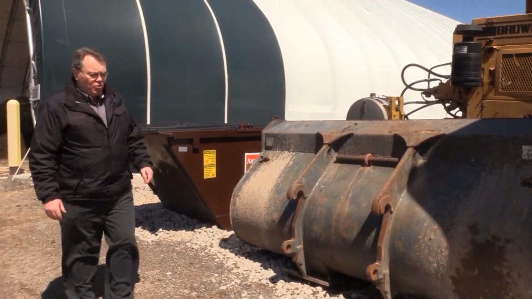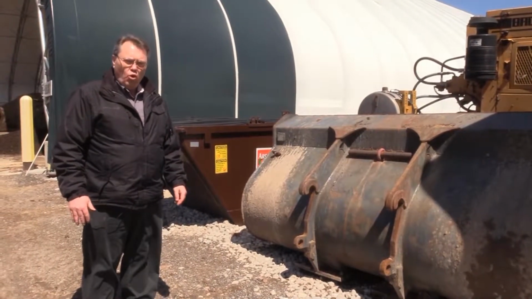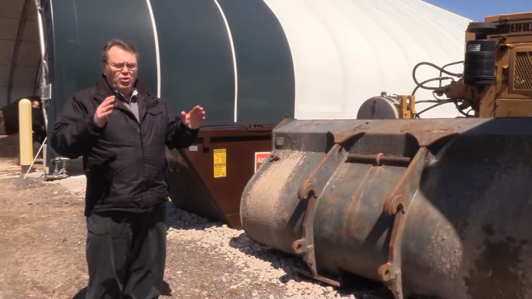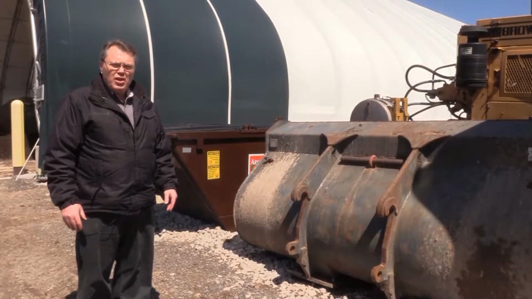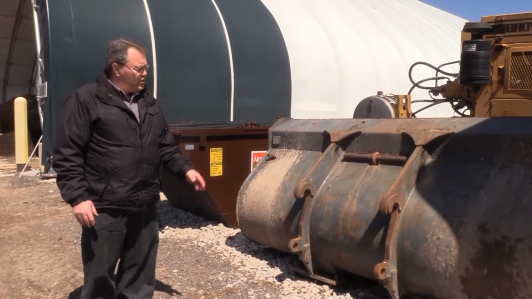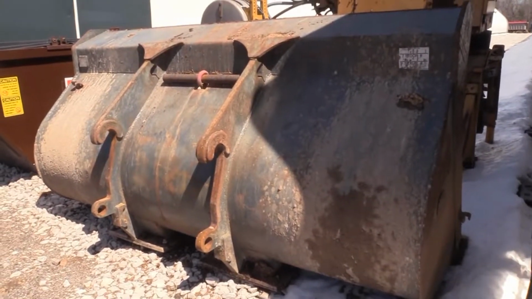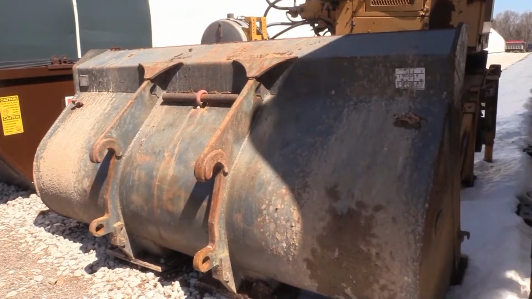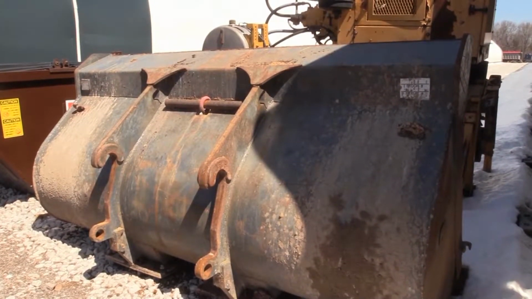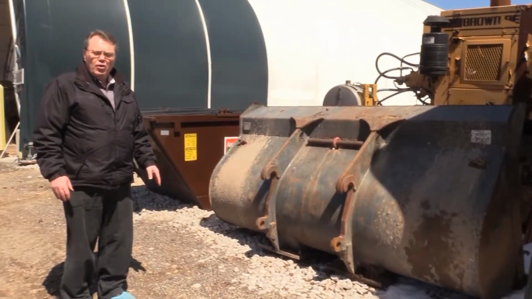From a food safety issue, making sure that there's not contamination from manure into the composting process, into the finished compost is very important. And so what this composting operation does is this bucket is used only for loading compost onto trucks. And they have another bucket that is used for loading and unloading manure.